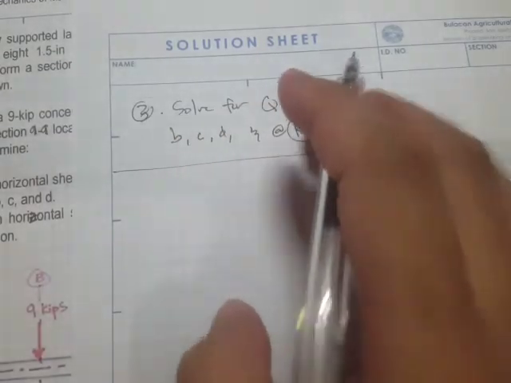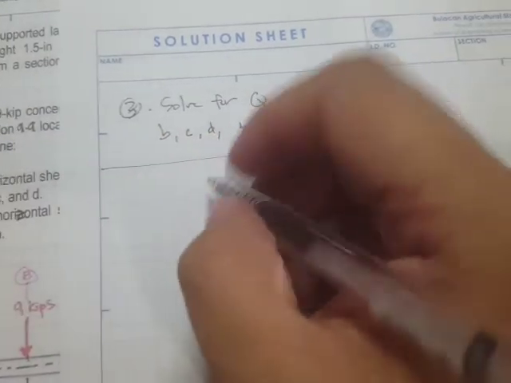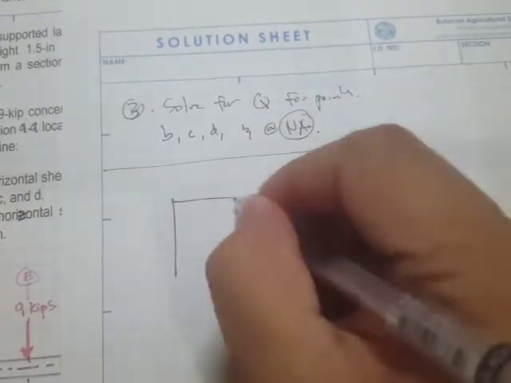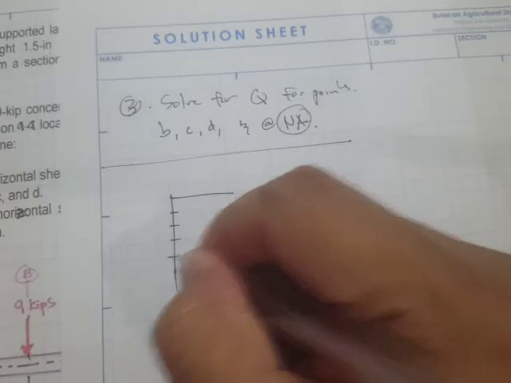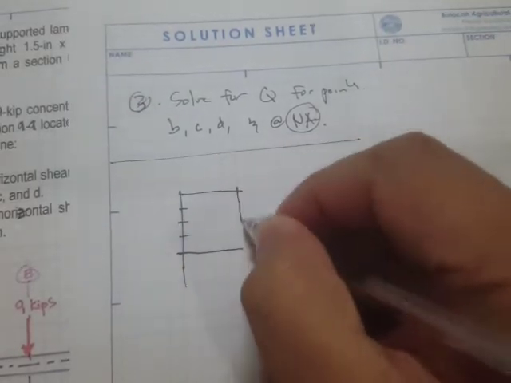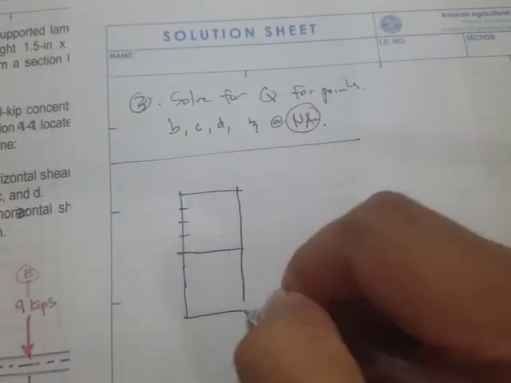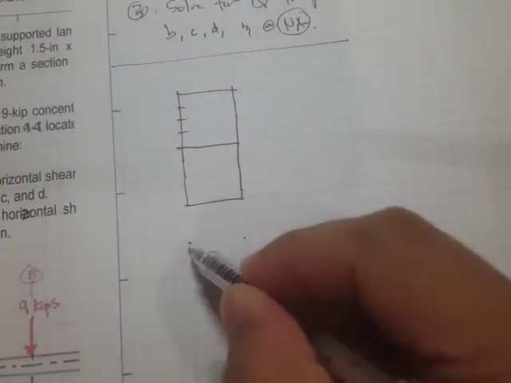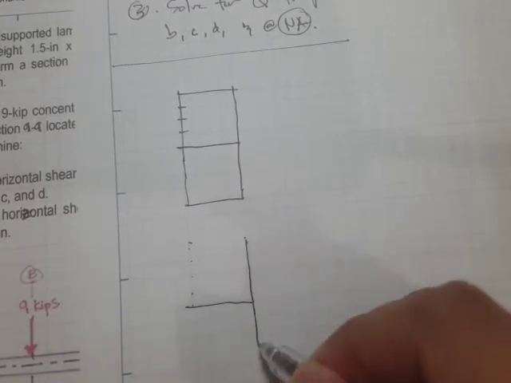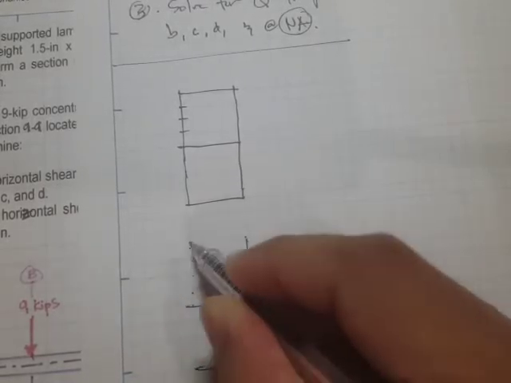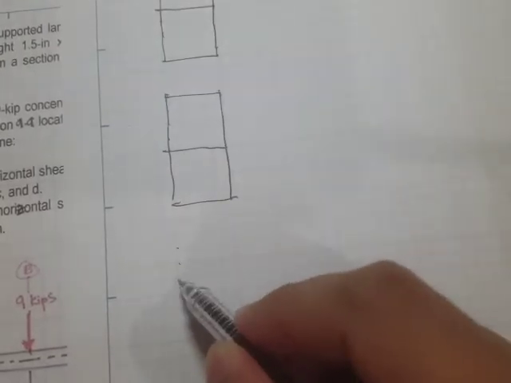In order to solve this, I would like to draw our cross section. We have 1, 2, 3, 4, right? And we have this, and another 1, 2, 3, 4.